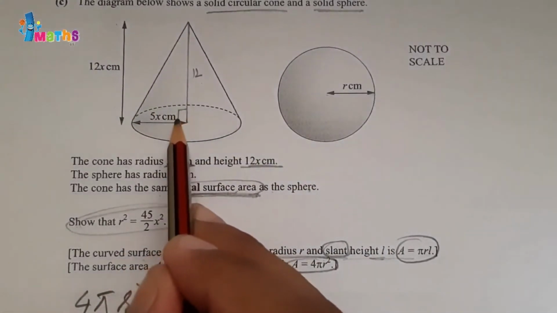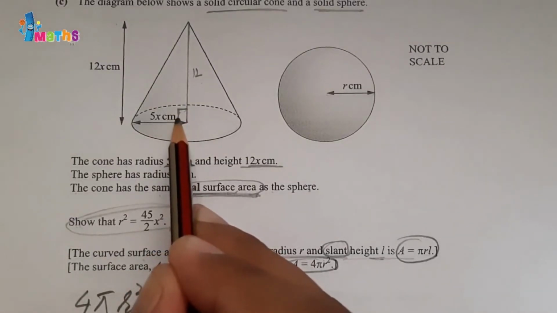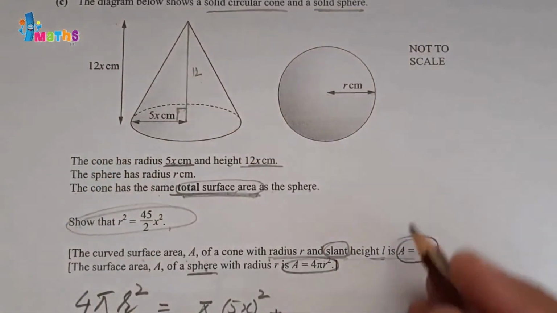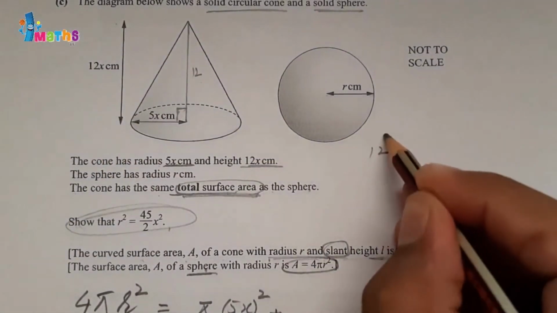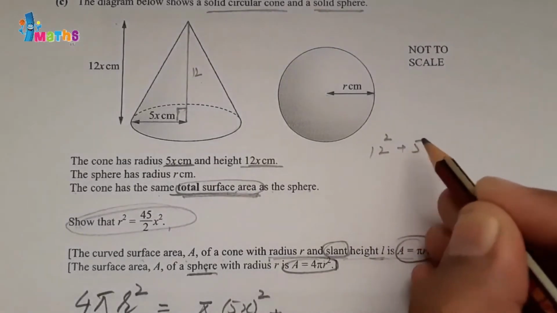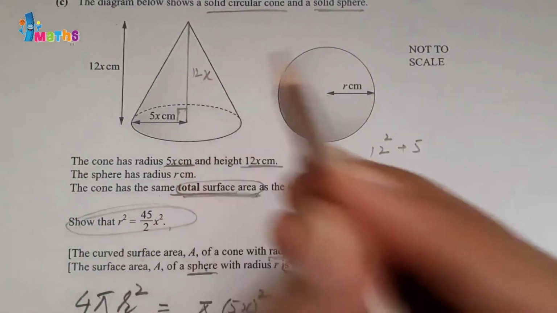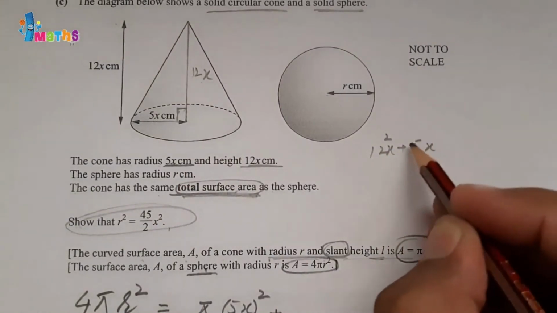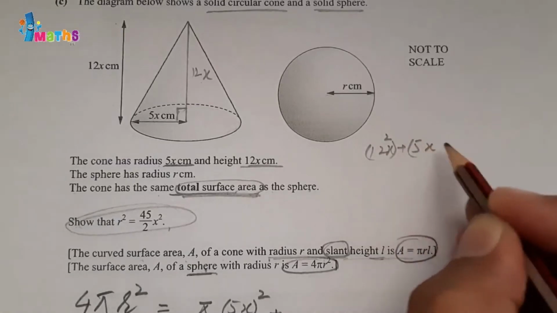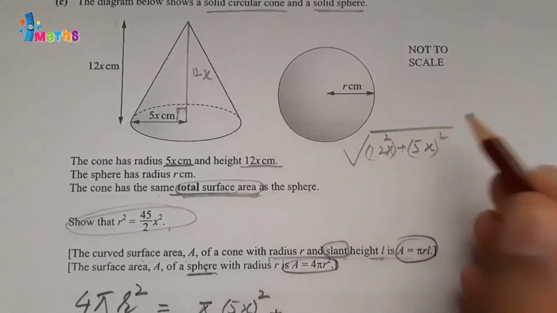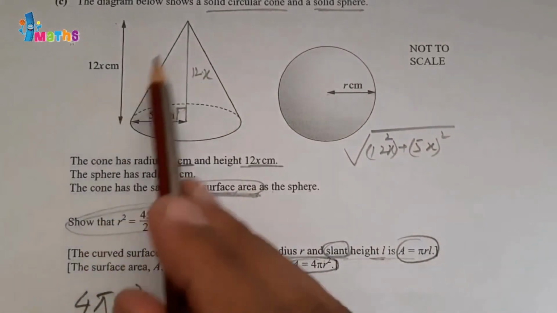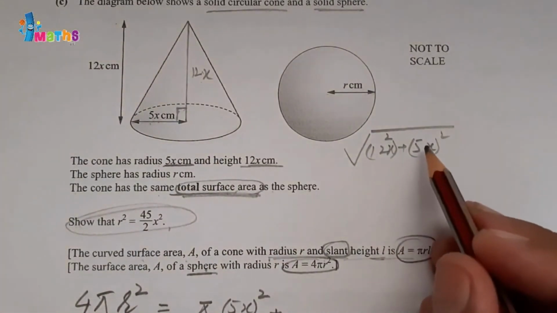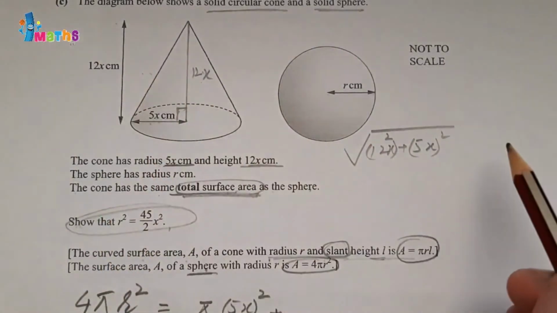We'll apply the Pythagoras theorem because this is a right angle triangle.